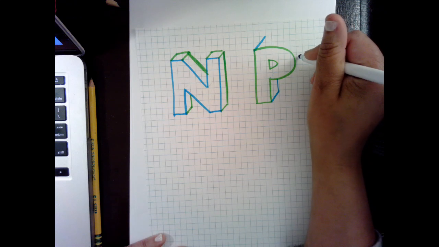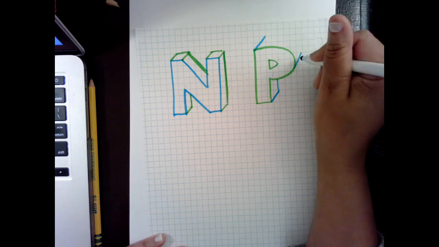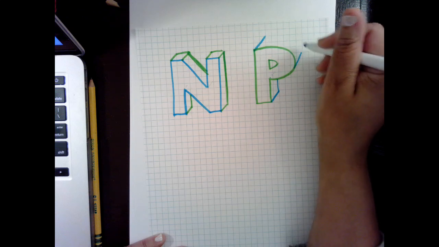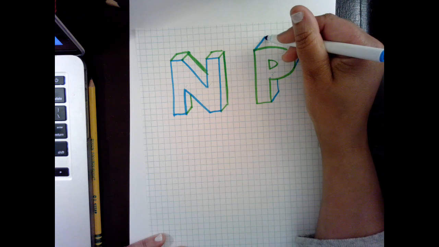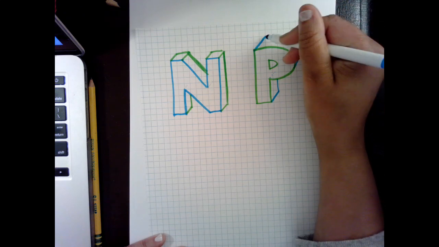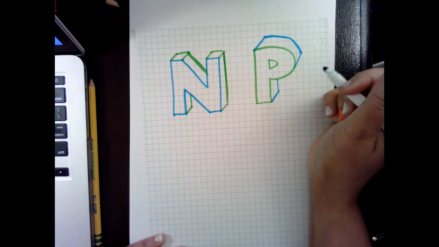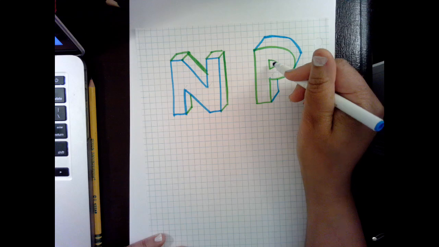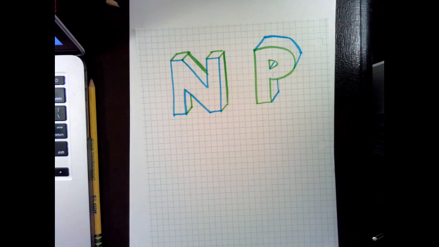You're going to draw the same line, same direction as here and here. Okay? And the way you connect these is not straight. You're going to follow the curve of the letters. So the P goes and then curves down. So you follow the curve of the P. Okay? And there's one more line missing. That would be inside the hole. So there's that little line.